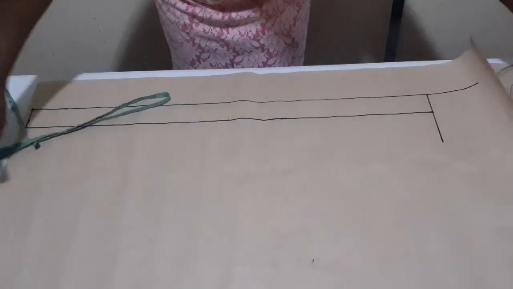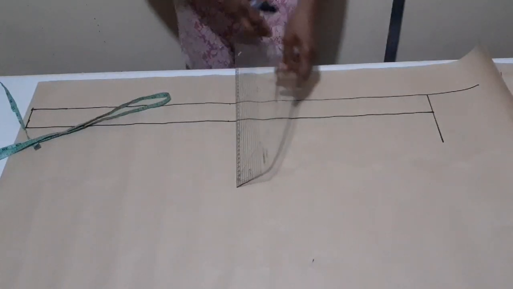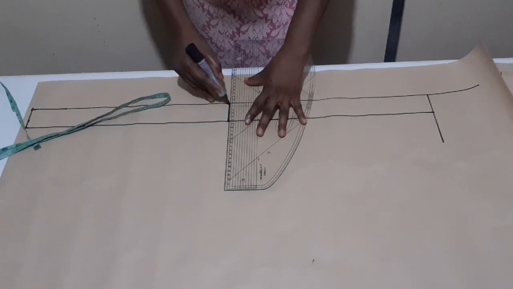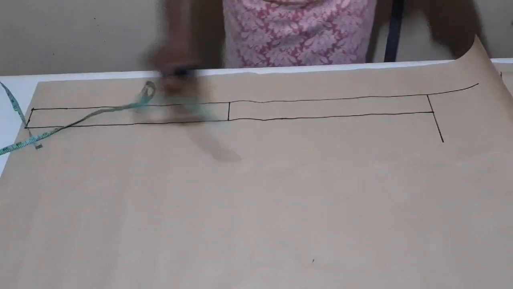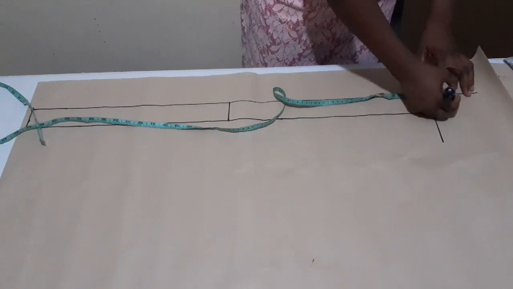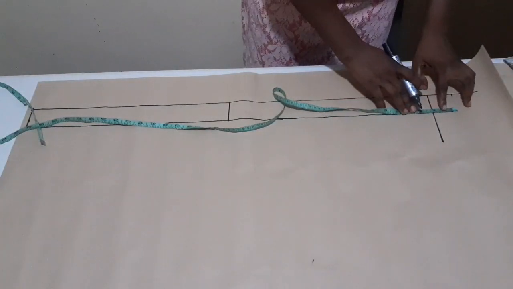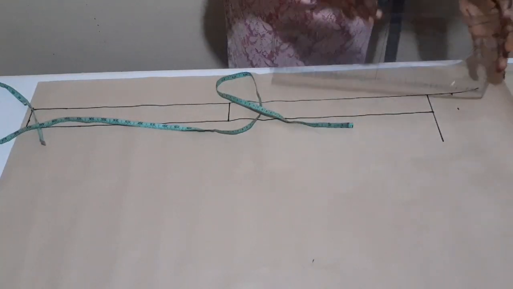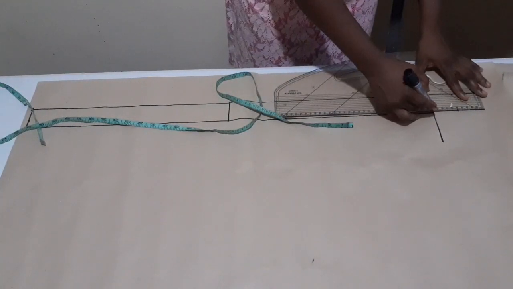So I've already dotted it out. Here is the center of my waistband, and I'm going to add 2 inches extra to this place for the belt overlap, for the waist overlap. So I'm going to square it up just like this.